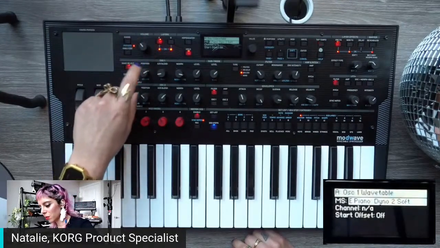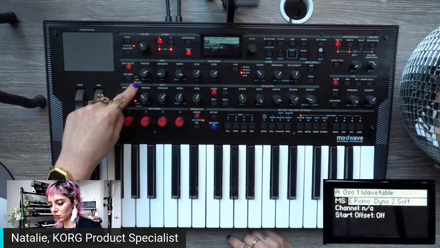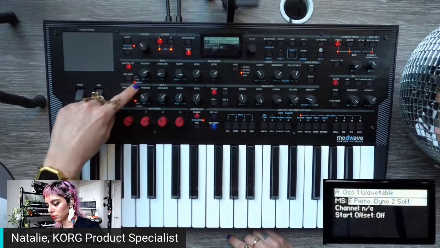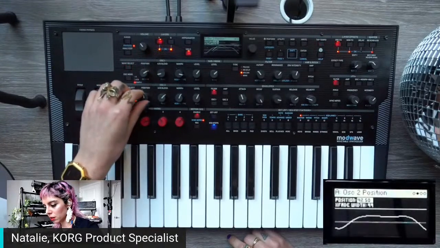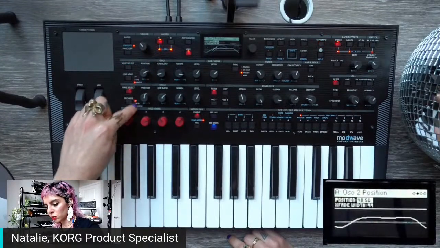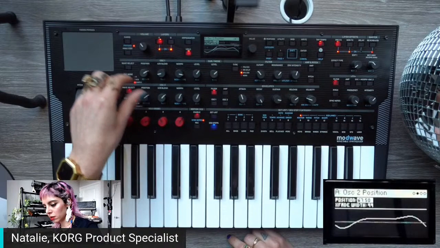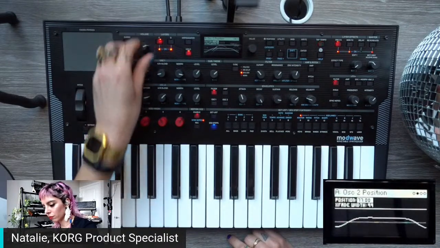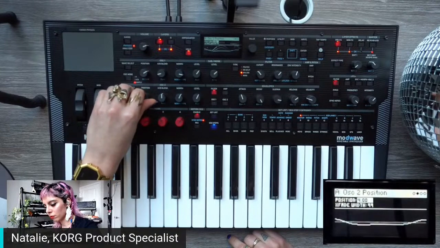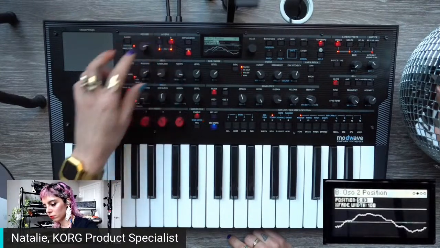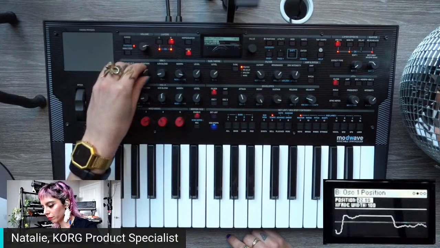I turned the oscillator 1 position up, but it's not set to waves, it's a sample. So we have an electric piano sample. My bad. Okay, let's look at oscillator 2 in layer A. What's going on over here? A.